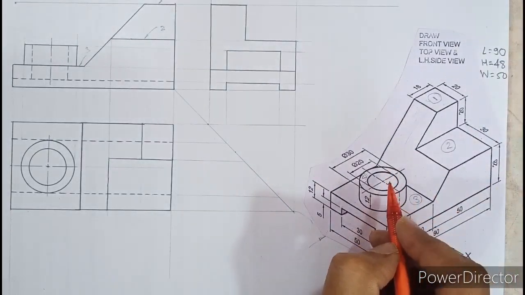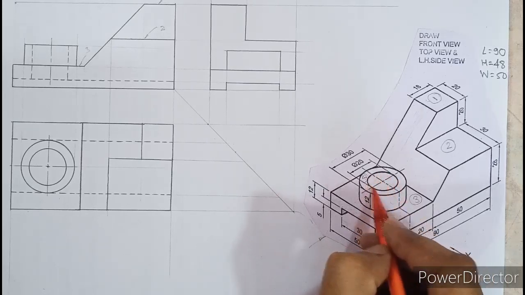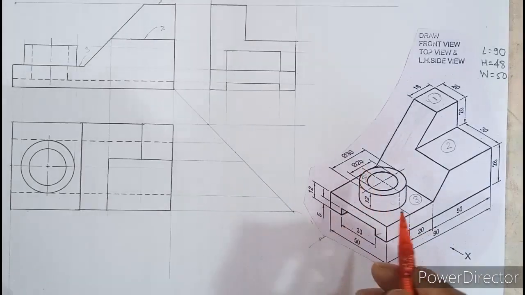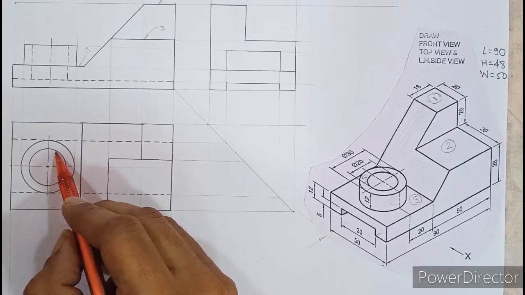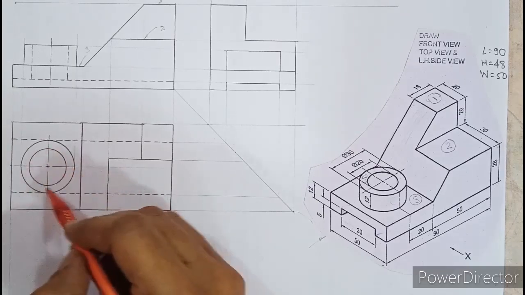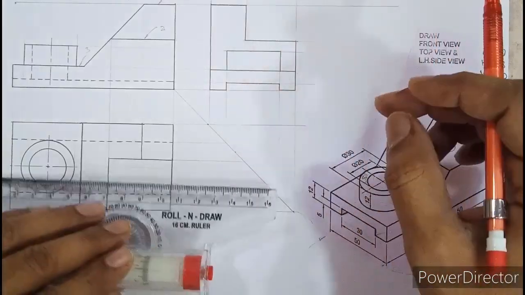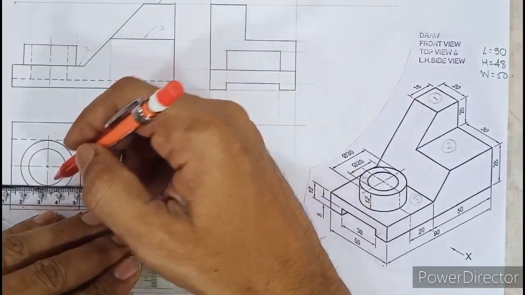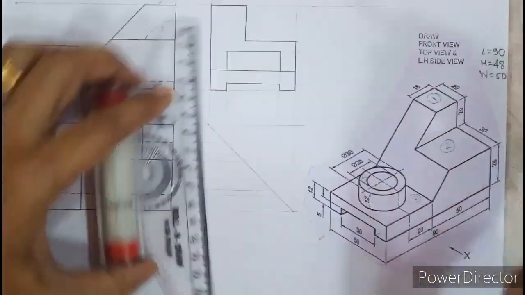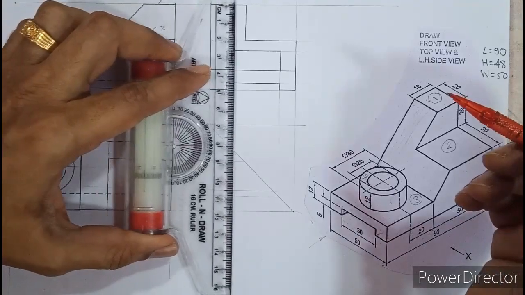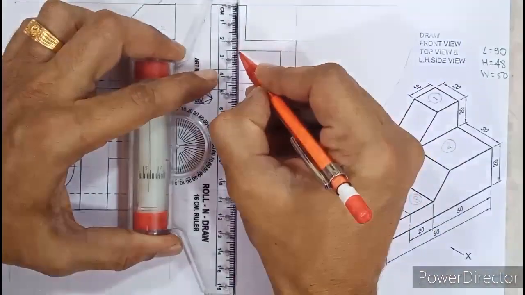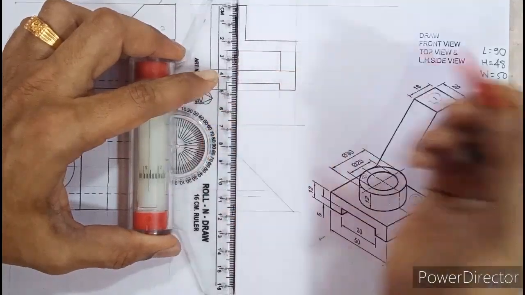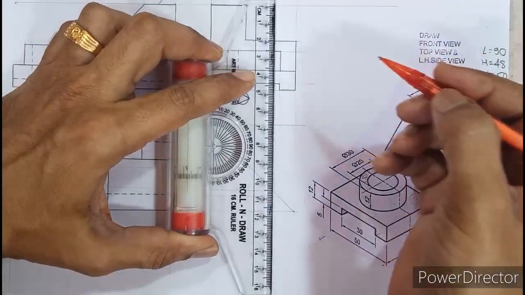Now the last thing what is left is you cannot see the circular cavity which is going in, and the depth of the cavity is till the slot. How much it is? 20 mm. So in the diagram, if you look at top view, you have already drawn a 20 mm circle. So extend this till 45 and let's see what can be done further. So extend it till here and then also on this side.